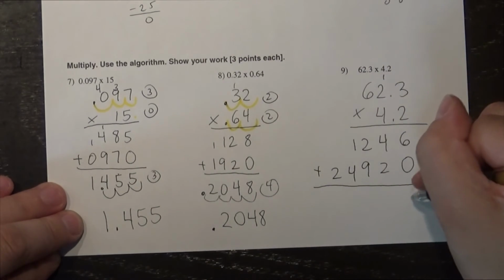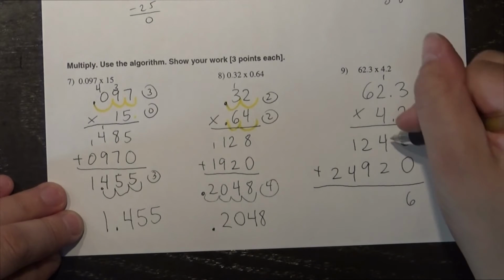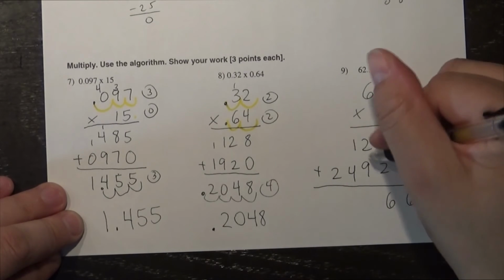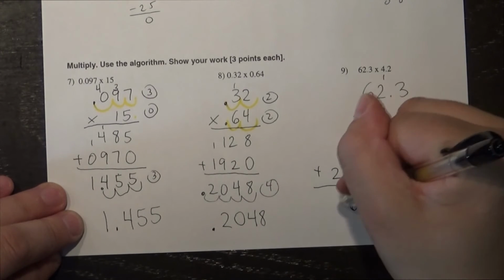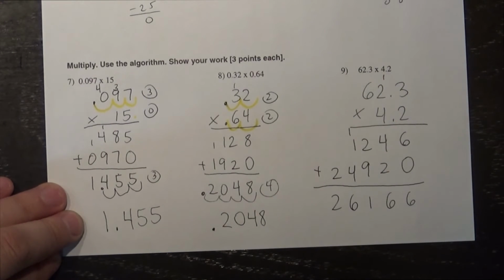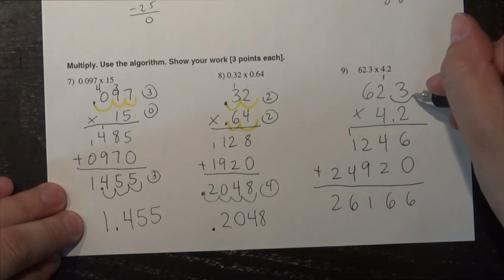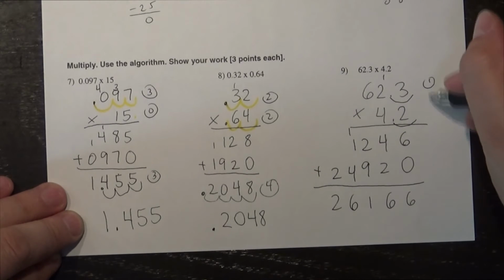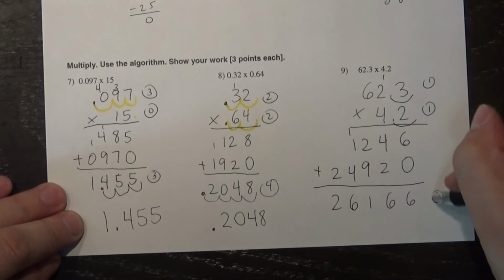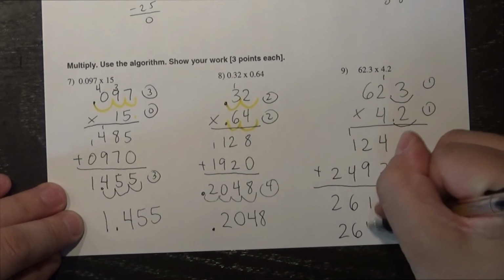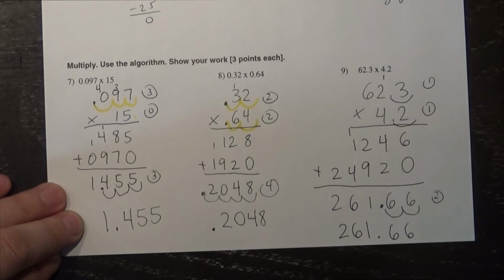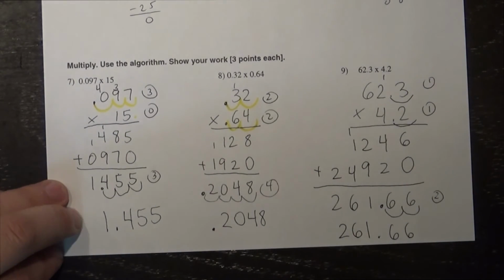Add them together. 6 plus 0 is 6. 4 plus 2 is 6. 9 plus 2 is 11. 4 plus 1 is 5, and 2 plus nothing is 2. Now I have one move here, one move here. That's one move in each. That means I need to move it 2 times here. 1, 2. So my final answer here is 261 and 66 hundredths.